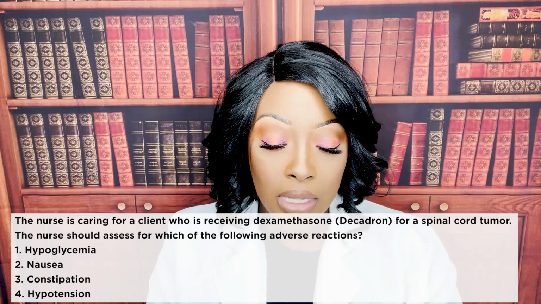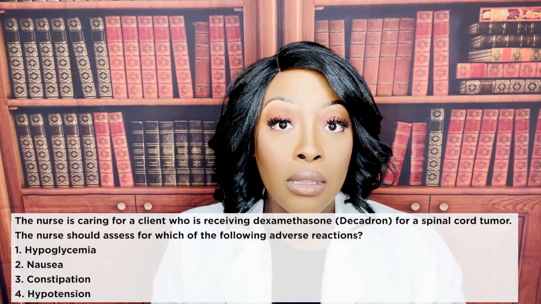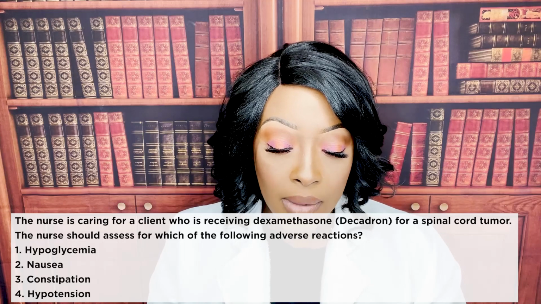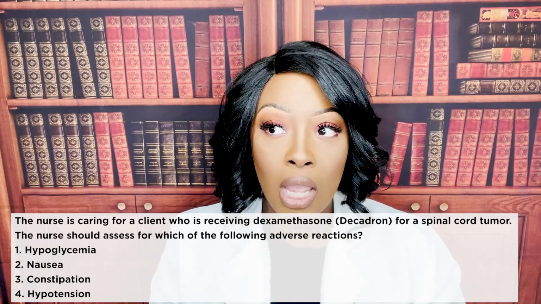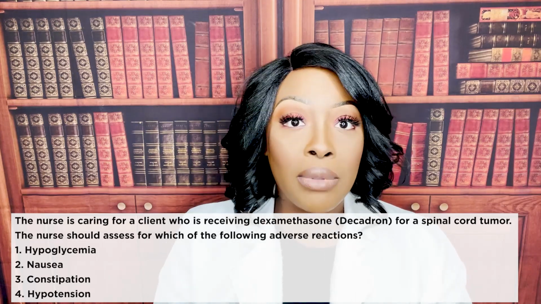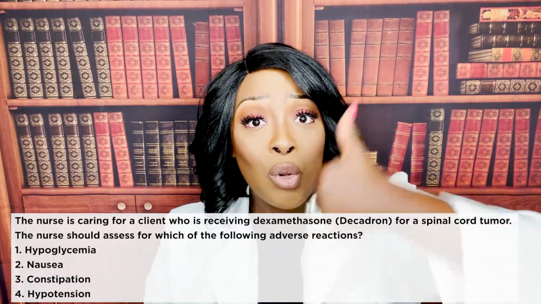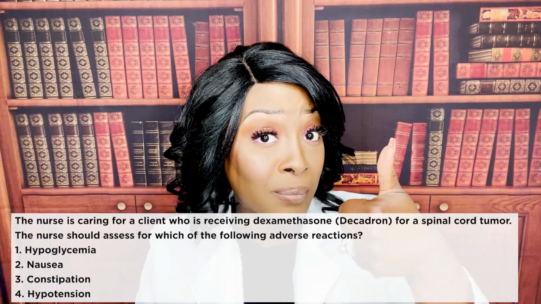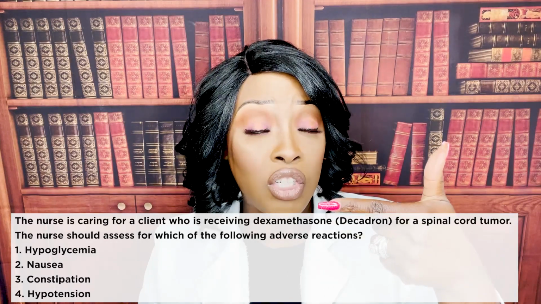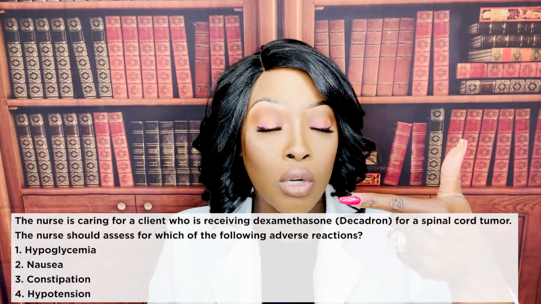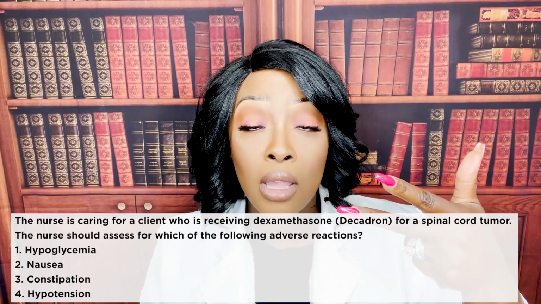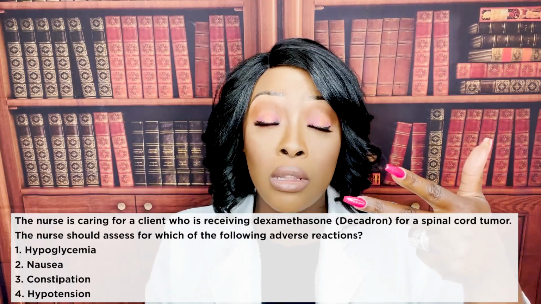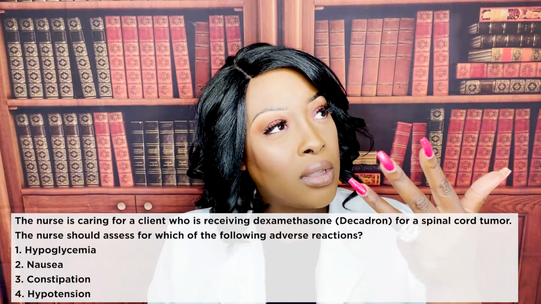Now, we're talking about dexamethasone Decadron, which is a what? It's a steroid. So some adverse reactions would be nausea, diarrhea, increased blood pressure, and what? Increased blood sugar. Because what do we know about steroids? They increase blood sugar. They can cause GI ulcers. They can cause osteoporosis, fractures in the bones. What's the 4th thing? There's one more.